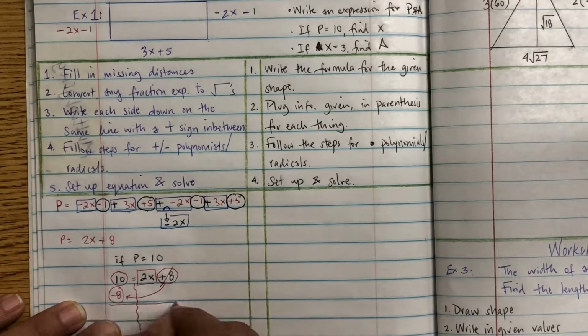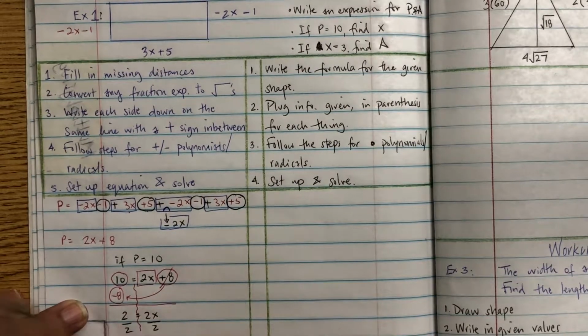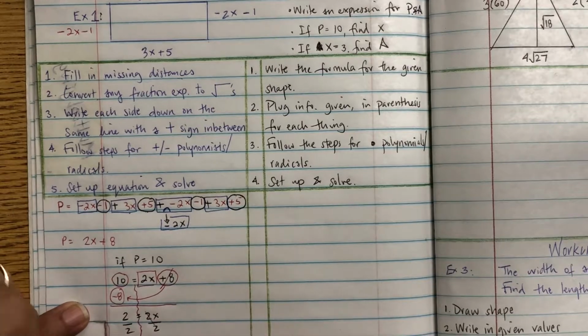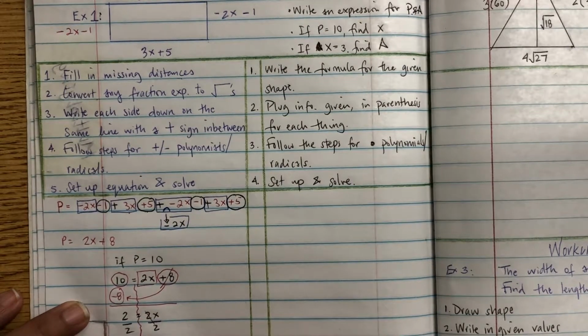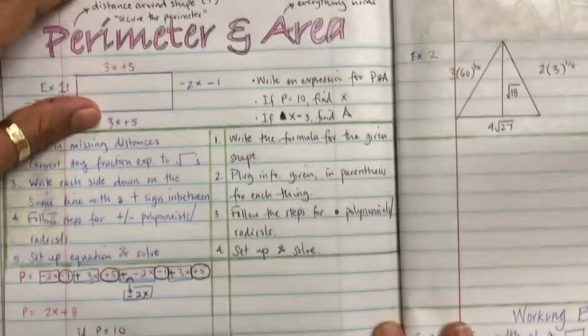It's going to change to negative 8. So we have 10 minus 8. Positives win by 2. Equals 2x, and then divide both sides by 2. X is equal to 1. So when the perimeter is 10, x is equal to 1. Listening check, color in x equals 1.